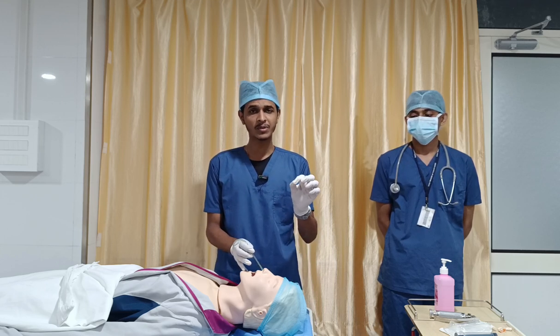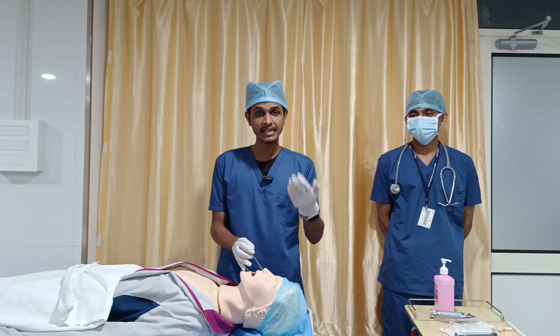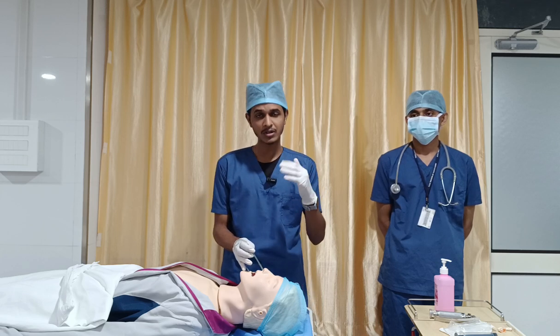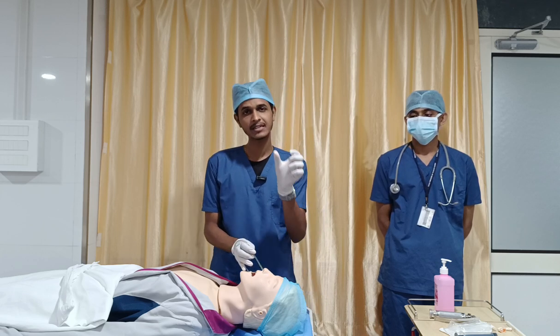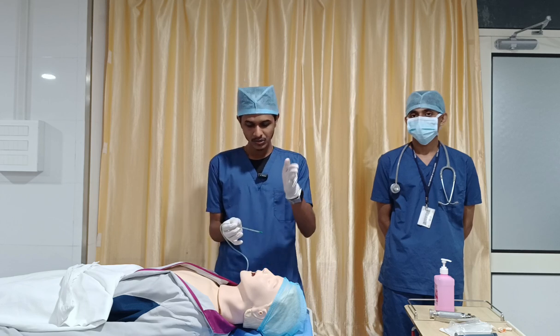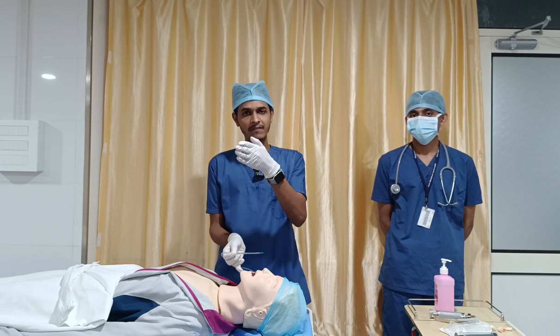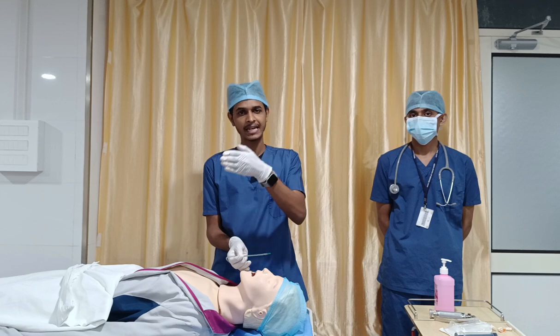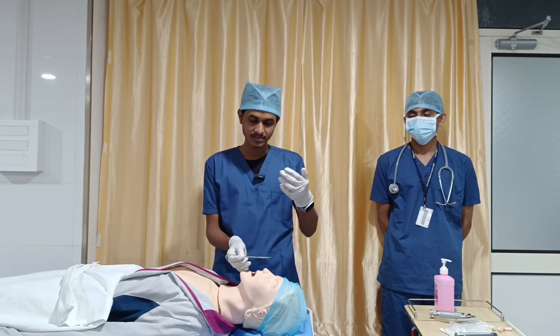Here one more important thing: if the person has a deviated nasal septum, you have to make a choice. If the nasal septum is deviated to the right side, just imagine which nostril you will choose.